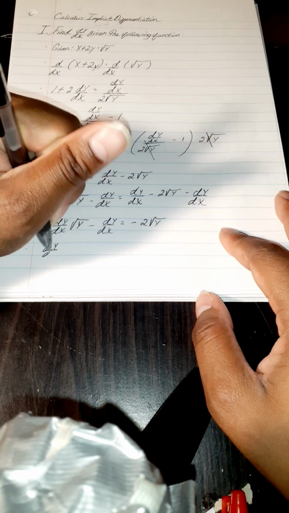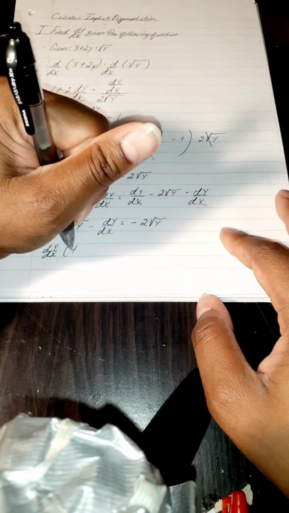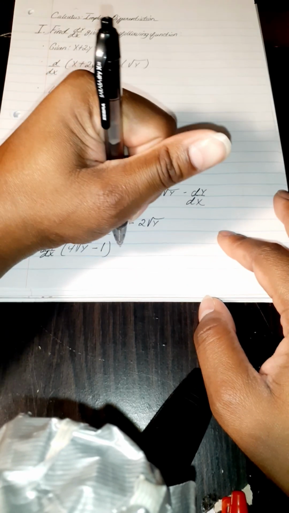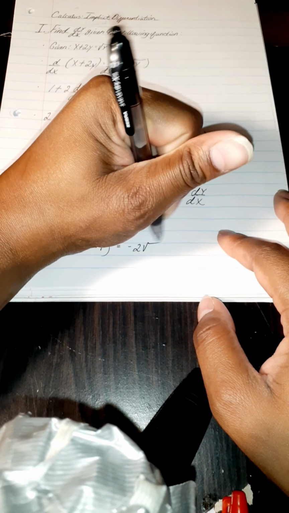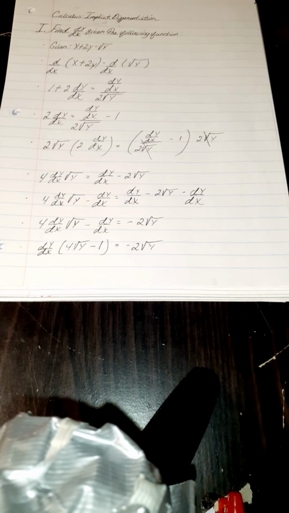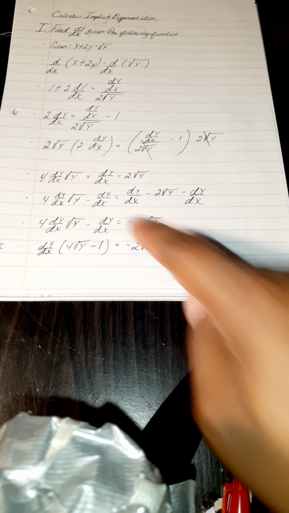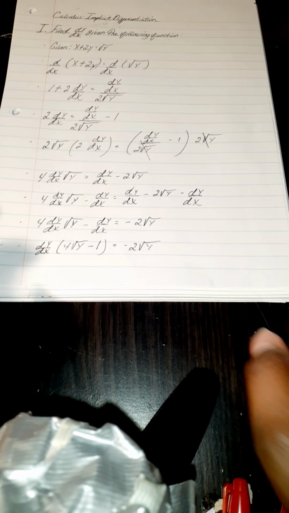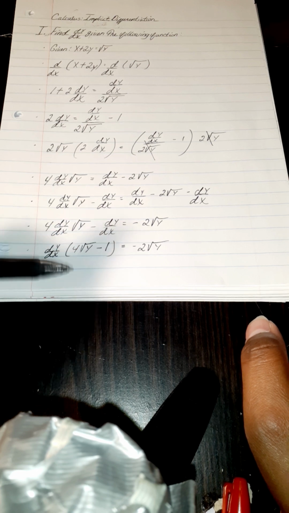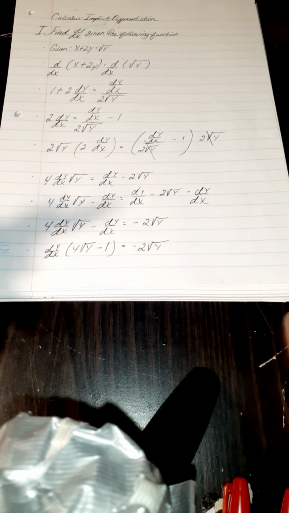So if I factor one out, I have dy over dx, and it'll be 4 times the square root of y minus 1 is equal to negative 2 times the square root of y. Now you can always check whether or not you factored something out correctly by distributing it back in. So you ask yourself, if I distribute the dy over dx back in, do I get back what I had there? And yes, if you distribute back in, we'll have dy over dx times that. Dy over dx times 1, minus 1 will give us that. So you did factor it correctly.